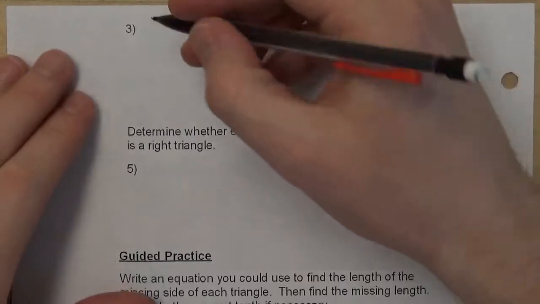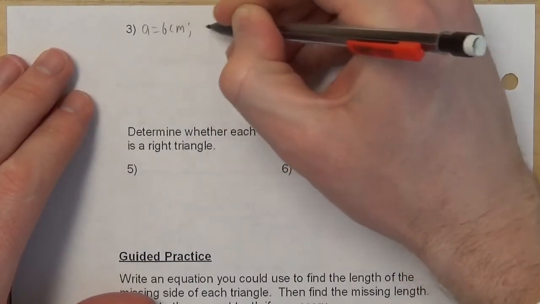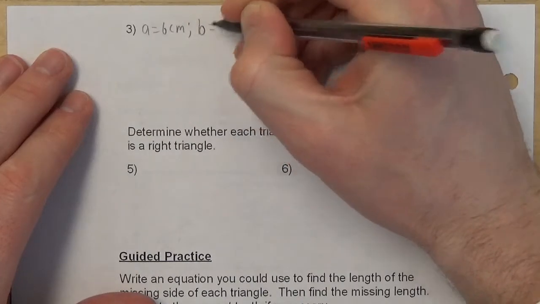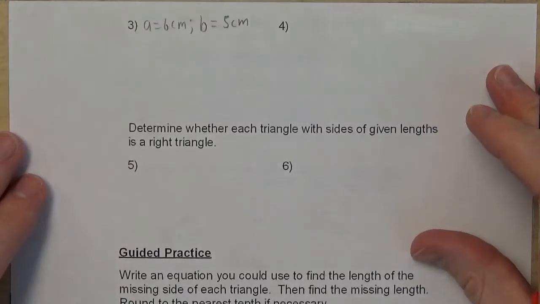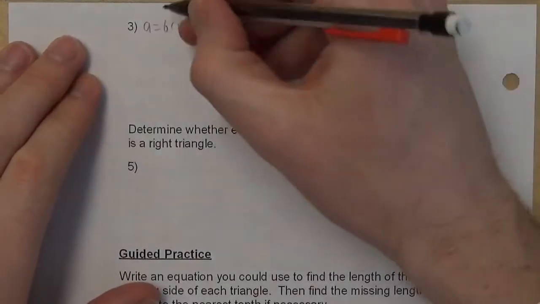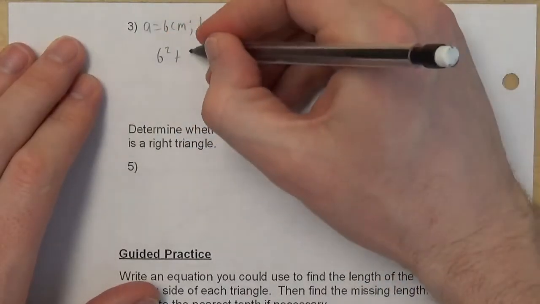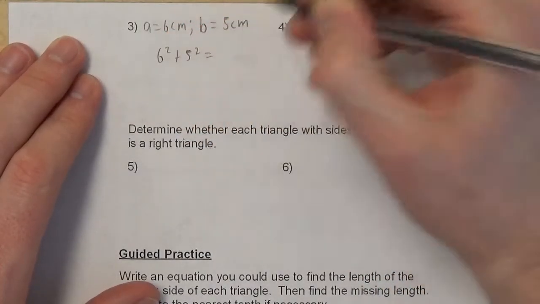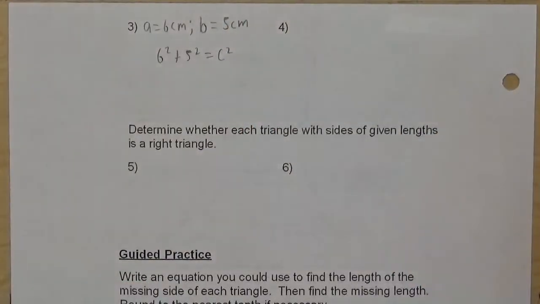So for the first one, A equals 6 centimeters. You need to write this down. And B equals 5 centimeters. So this time we don't have to do step 1, which is to label the sides, because we don't have a picture, and we are already told what A and B equal. So step number 2, plug the numbers into the Pythagorean theorem. We now know what A is, so instead of A squared, we're going to write 6 squared. We know B is 5, so 5 squared. And C is the unknown, because it's not listed here, so we write C squared for now.